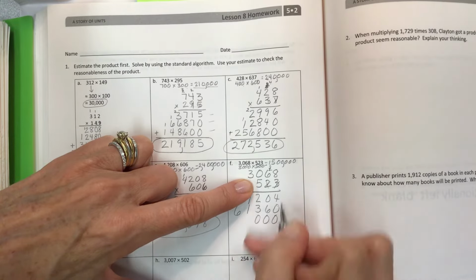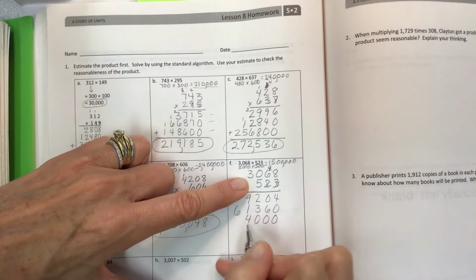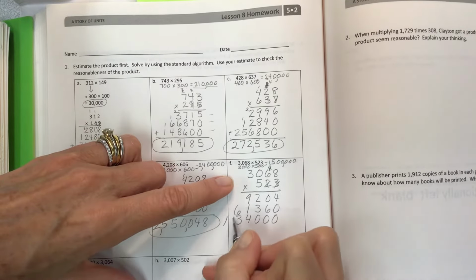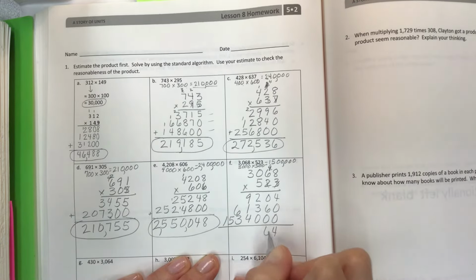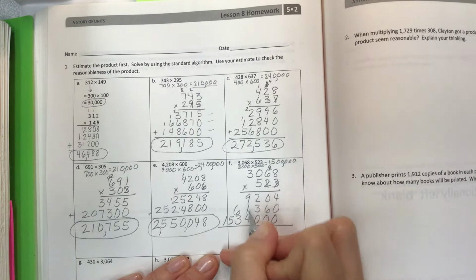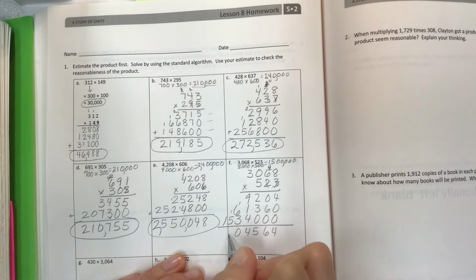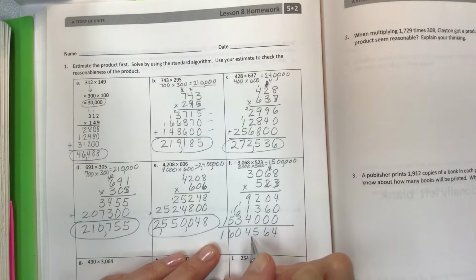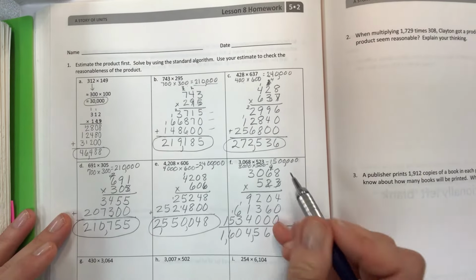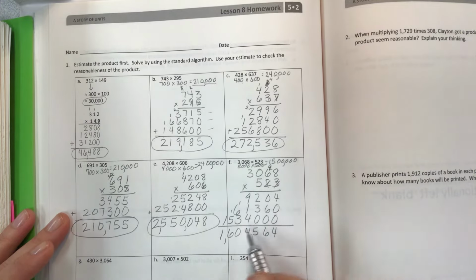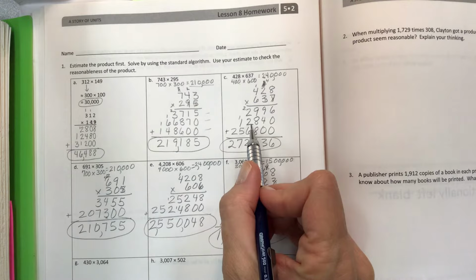5 times 8 is 40. Carry the 4. And then 30 plus 4 is 34. That falls down. And then 15. Add them up. Nice to add with zeros. Makes it really easy. 9 and 1 is 10. And then 9 and 10. And 6. And then we have 1,604,564. And compared with 1,500,000. Close enough. All right, so I'm going to go back here.